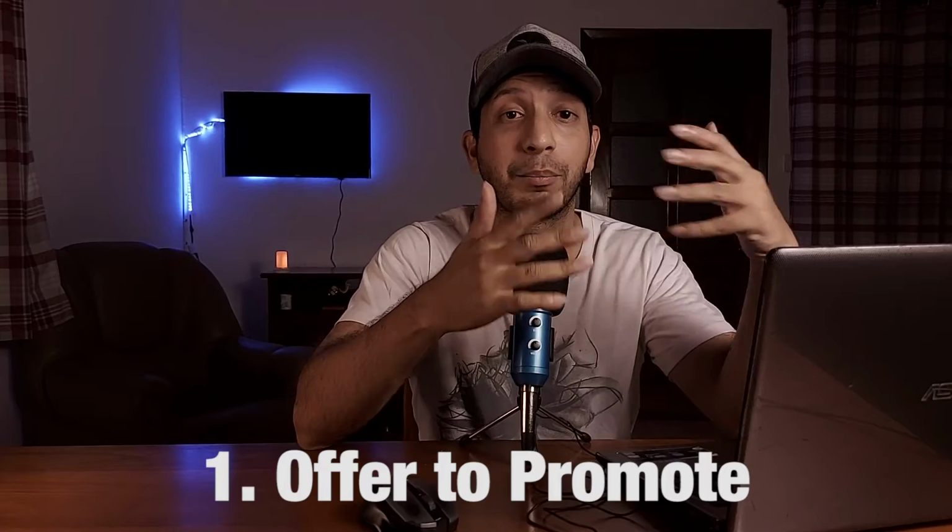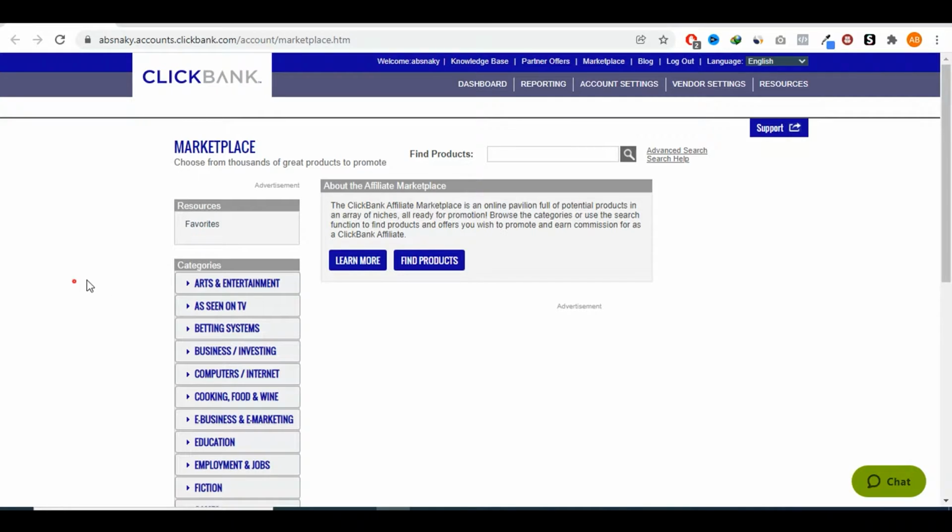So to get started, step number one, obviously you need a Clickbank product to promote. So the first thing you want to do, you want to go to Clickbank and you want to browse through Clickbank and find a product that you can promote. If you don't have an account with Clickbank yet, you can simply create an account. It's very easy to create an account, it's not that hard. But once you've created an account, once you've logged in, simply go to the marketplace, which should look something like that.